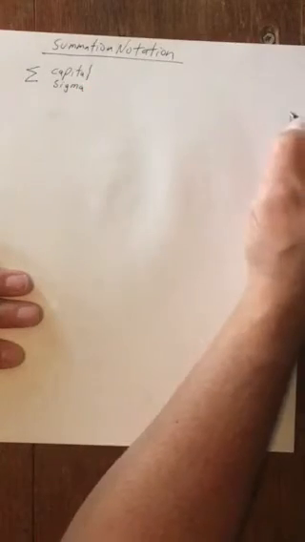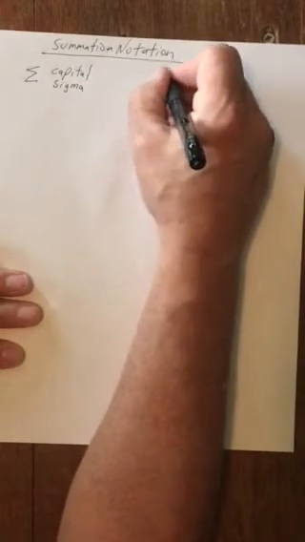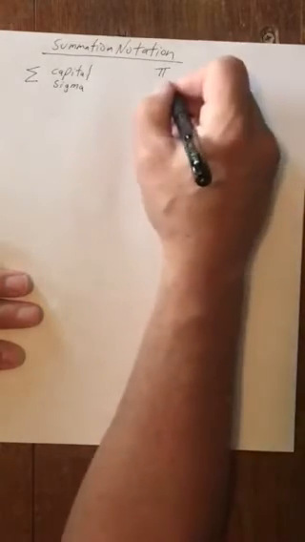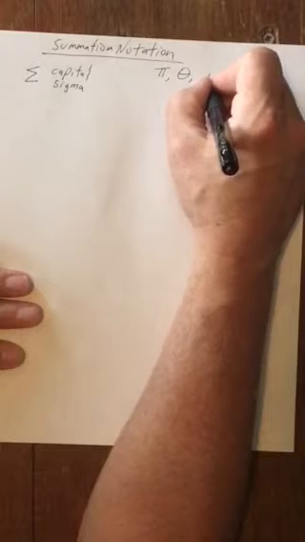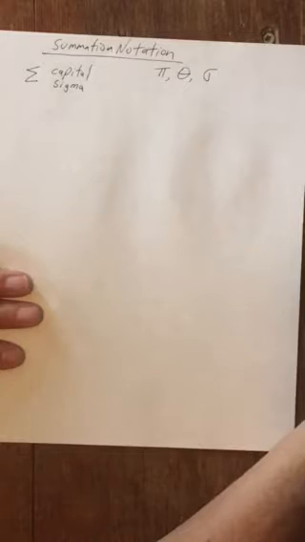Greek letters are used in math for different reasons. We already used pi, which helps us with area, circumference, and volume of a circular shape or a sphere. Another one is theta, which is a variable usually used for angles. We also use the lowercase sigma to represent standard deviation in probability and statistics. For this one, we're going to use the capital sigma.